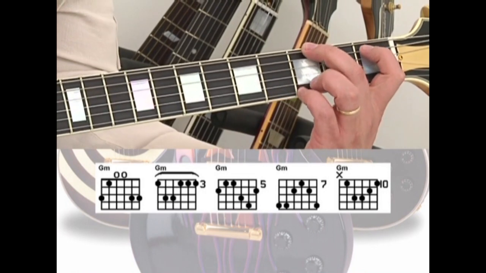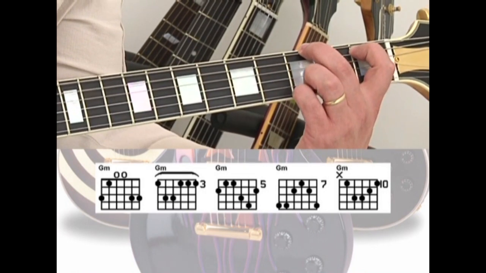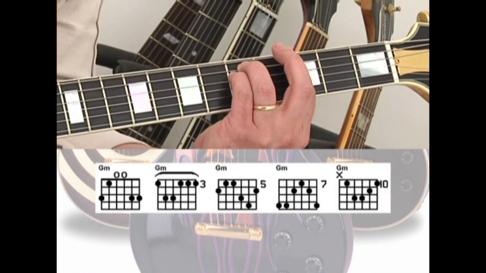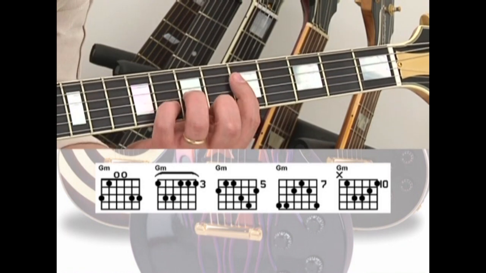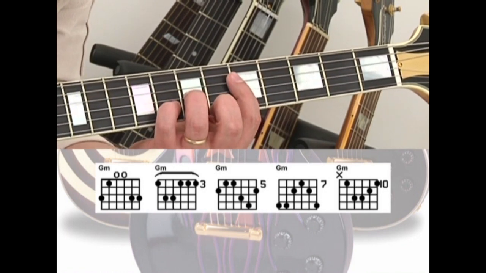So for G minor, we have the shapes G, E, D, and after D, we start to spell CAGED all over again.